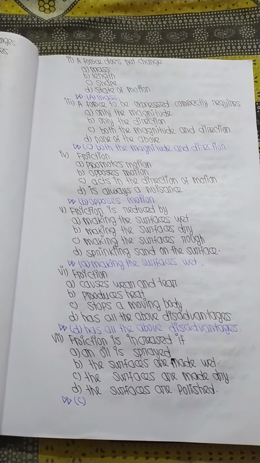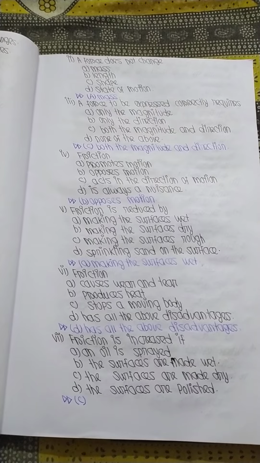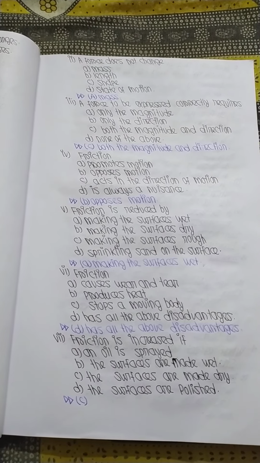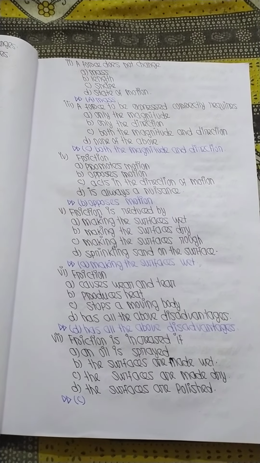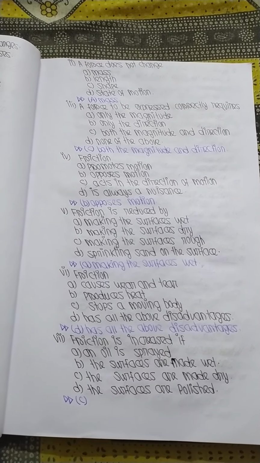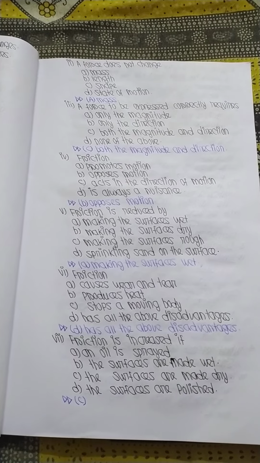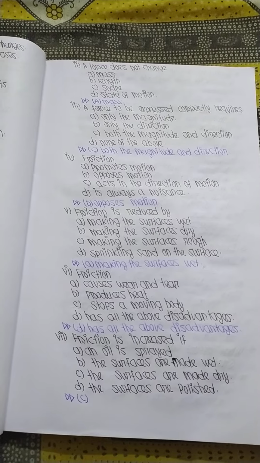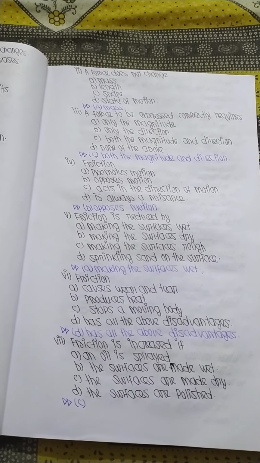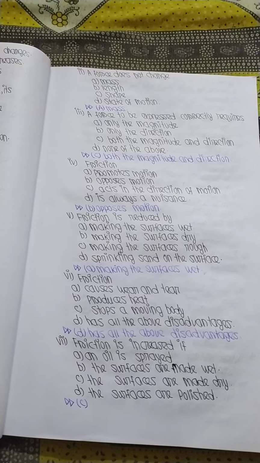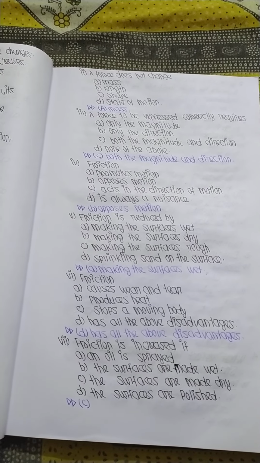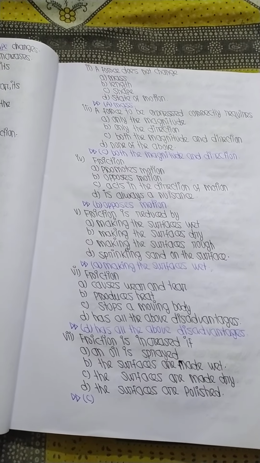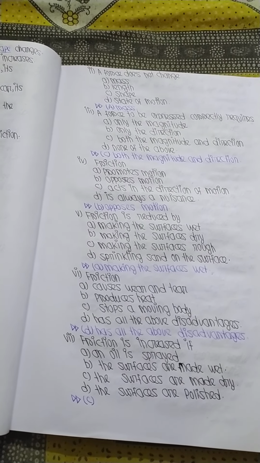Question 4. Friction. Option A promotes motion, option B opposes motion, option C acts in the direction of motion, option D is always a nuisance. Correct answer option B opposes motion. If you find it difficult to comprehend my writing, then listen to my words carefully. You will be able to understand everything. Next, come to question 5.